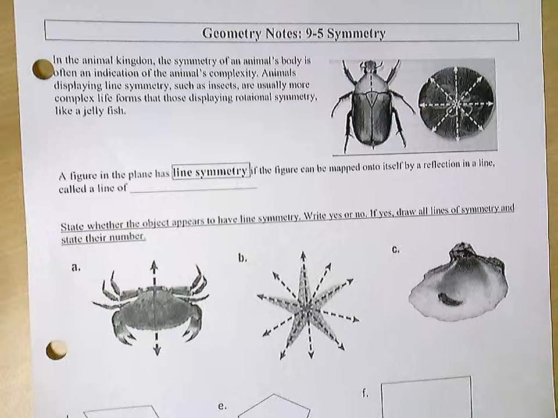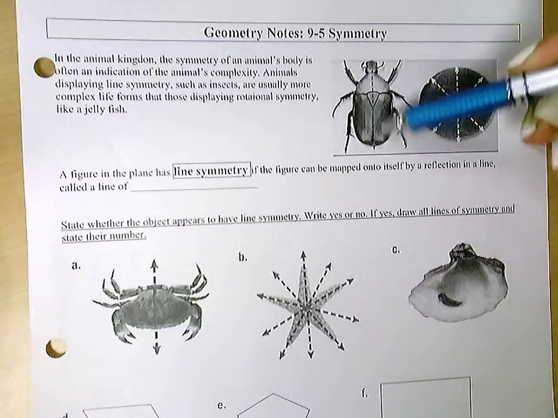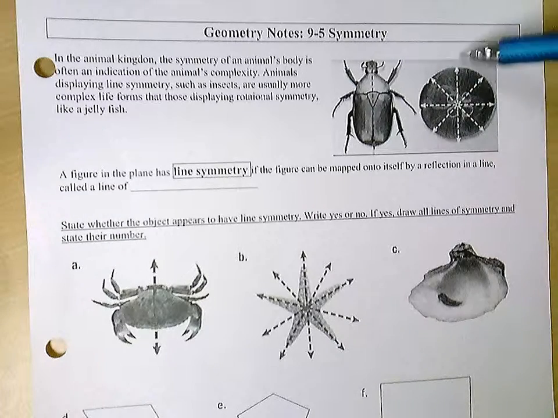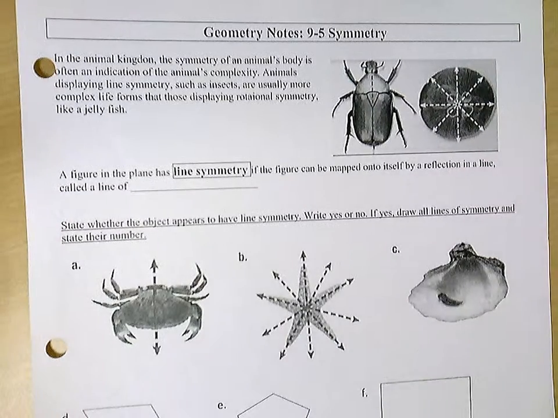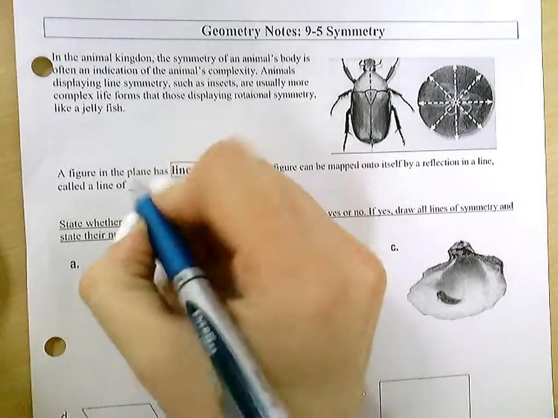All right, so in the animal kingdom, the symmetry of an animal's body is often an indication of the animal's complexity. Animals displaying line symmetry, such as insects, are usually more complex life forms than those displaying rotational symmetry, like a jellyfish. Over at the right here, we have line symmetry through this beetle, and rotational symmetry through that jellyfish. A figure in the plane has line symmetry if the figure can be mapped onto itself by reflection in a line called the line of symmetry.